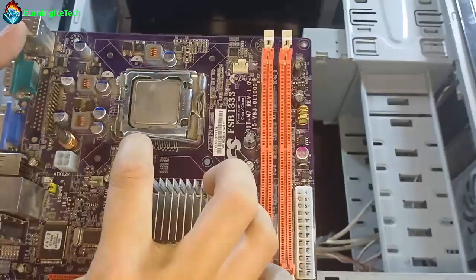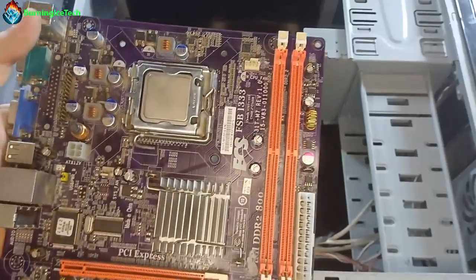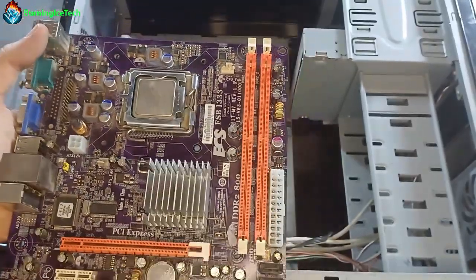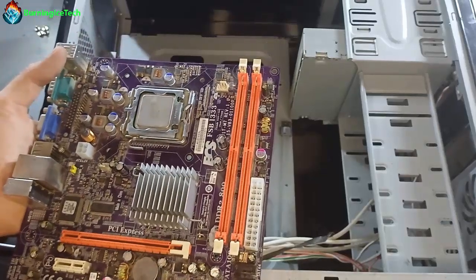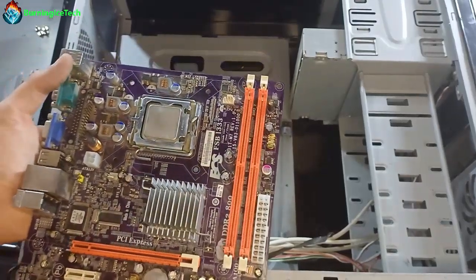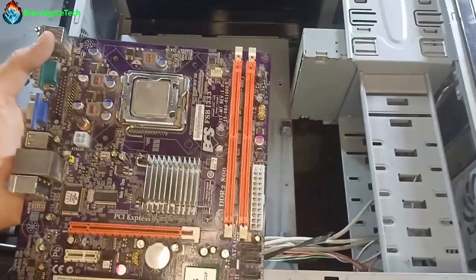All that's left to do now is to apply thermal paste or thermal compound on top of the CPU. Then you can go put your heatsink or your liquid cooling system on top of it. And let me just put some RAM chips in here as well.